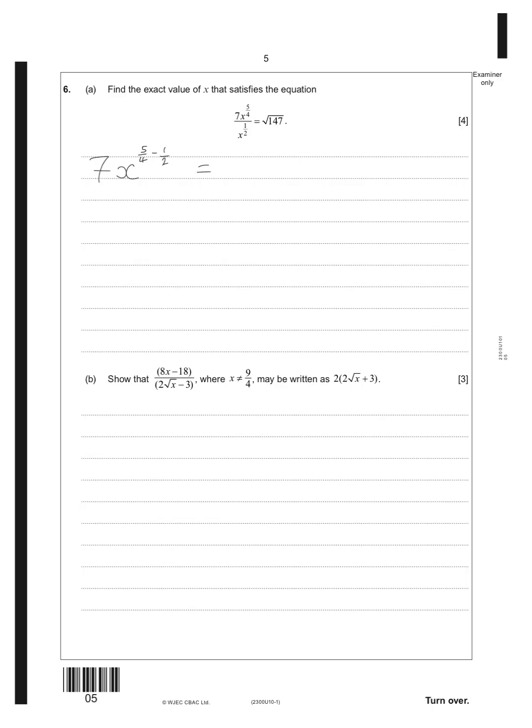Now, I don't know if it's just me, but when I see the number 147, I immediately think of 49 times 3. So that can be rewritten as 7 root 3, sorry. And then we can cancel those 7s. So 5 over 4, take away 1 over 2. Well, that's 5 over 4, take away 2 over 4. So 3 over 4. And that's equal to 3 to the power of 1/2.